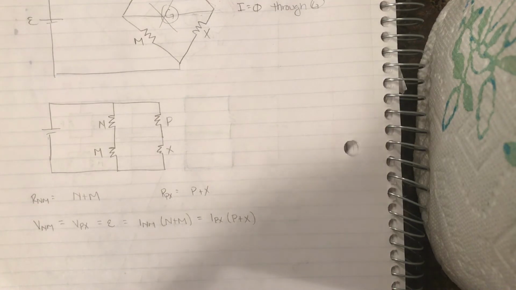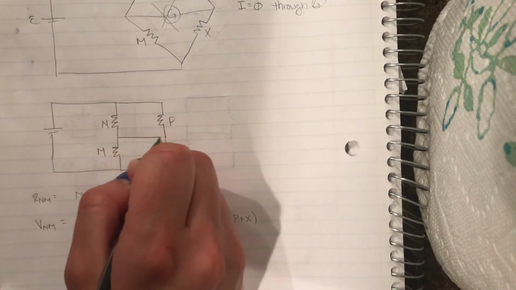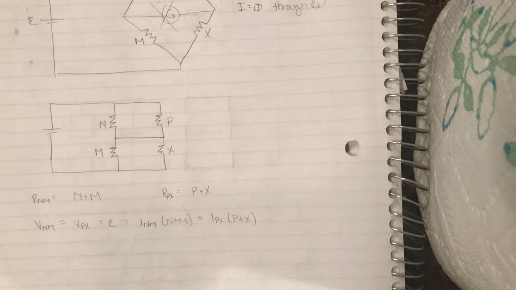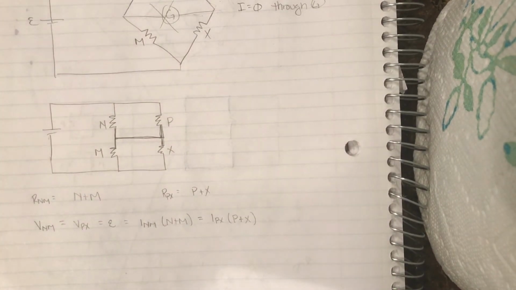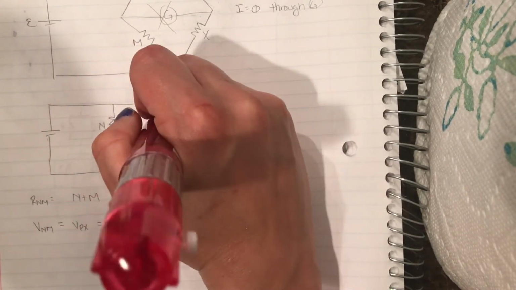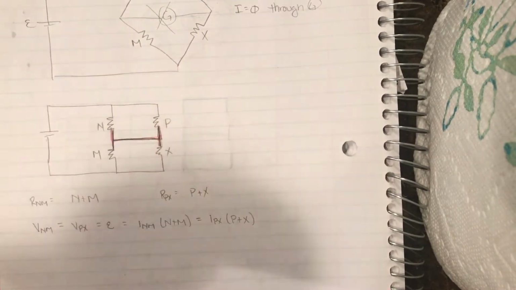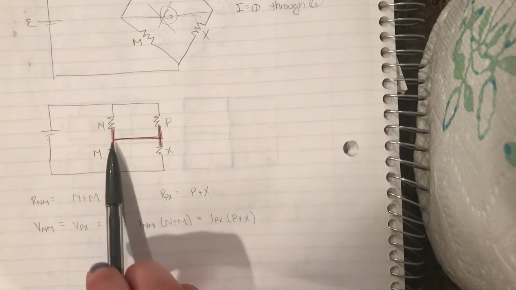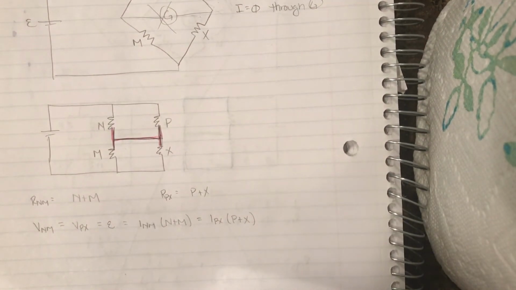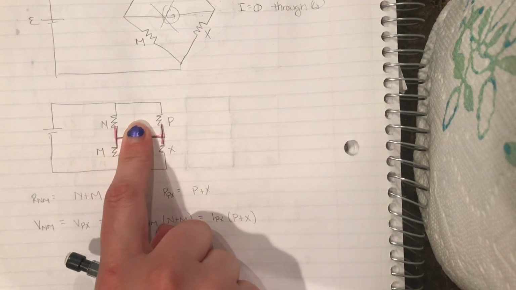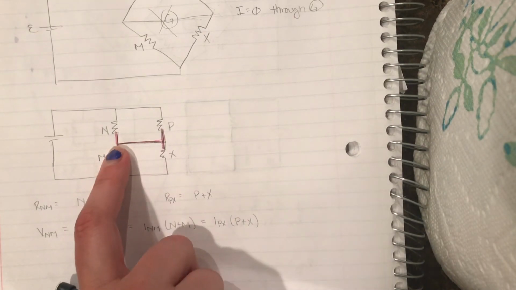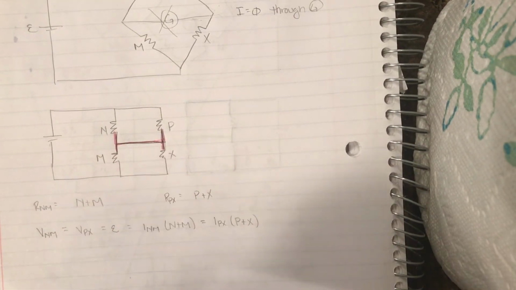Now, we also know, because there's this little bridge here, the voltage along this whole little blob, let me color it, has to be the same. Otherwise, there would be current flowing through here. There's no current here, which also tells us that the voltage here is equal to the voltage here.